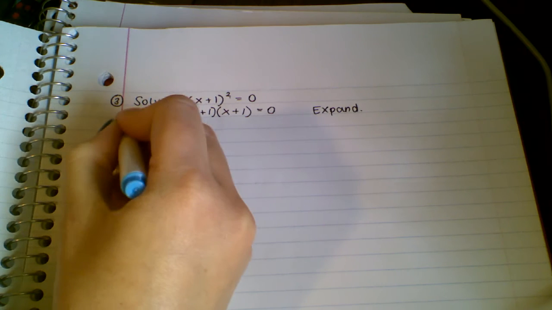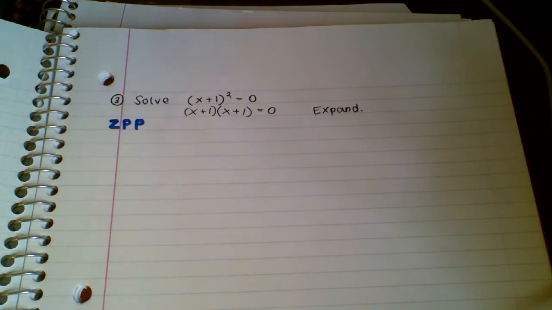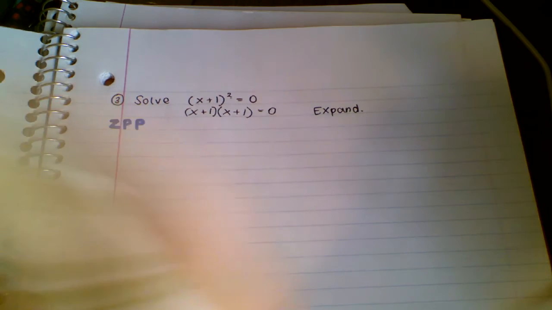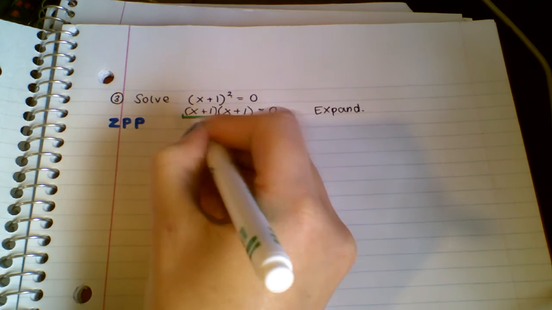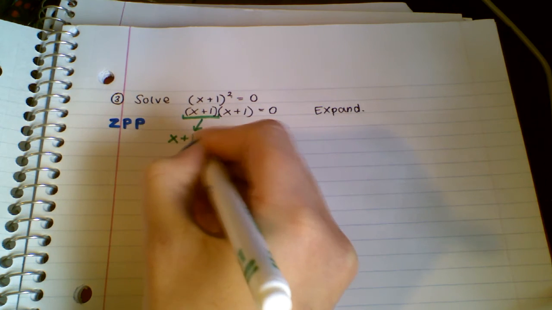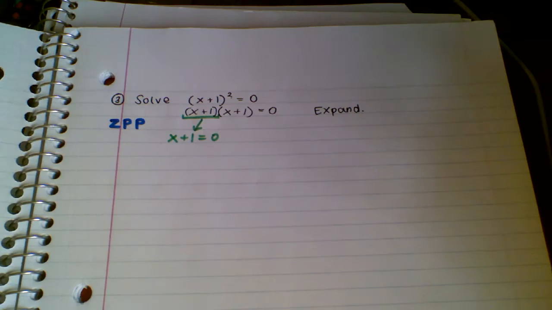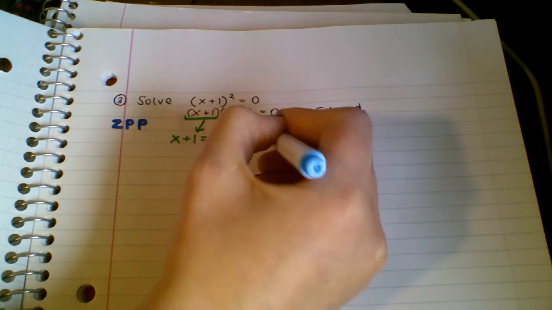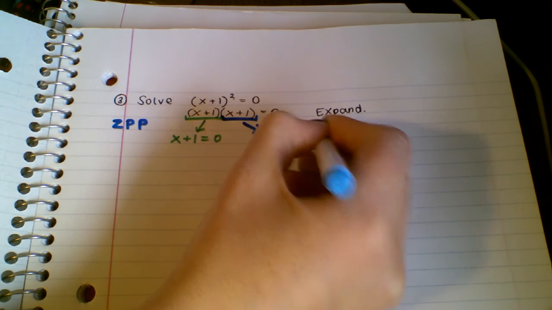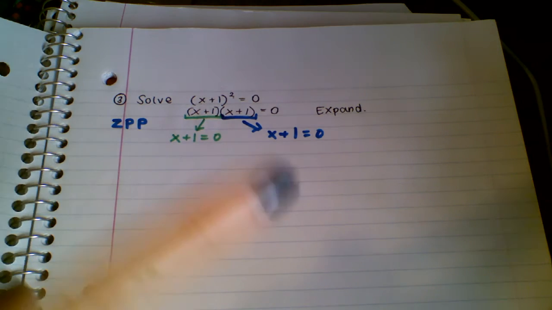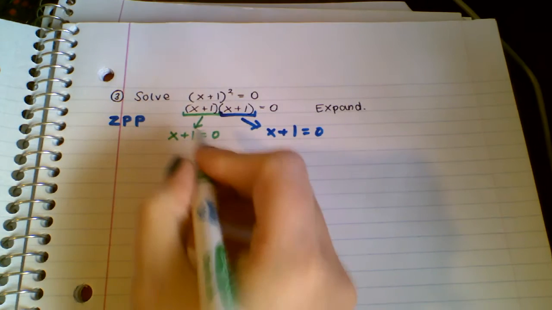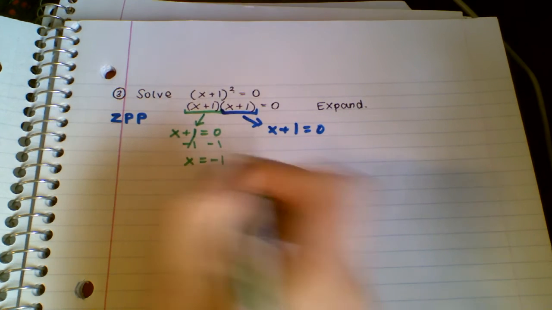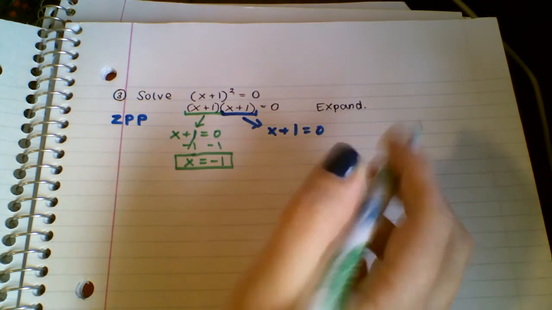And now we can use the zero product property. Two products, they're equal to 0. So I'll set the first product, we can call this one A, set that equal to 0. X plus 1 equals 0. The second product, we can call this one B, set that equal to 0. And then solve for your solutions. X plus 1 equals 0. To solve, I'll subtract 1 from both sides. X equals negative 1. Donezo, there's my first solution.